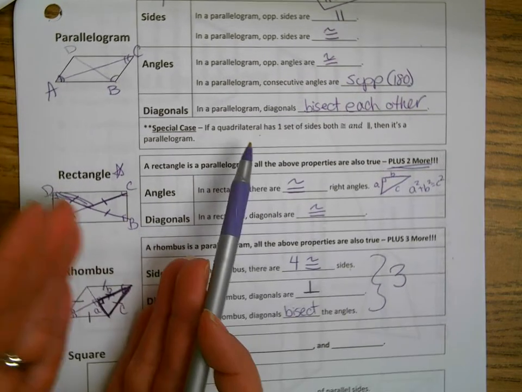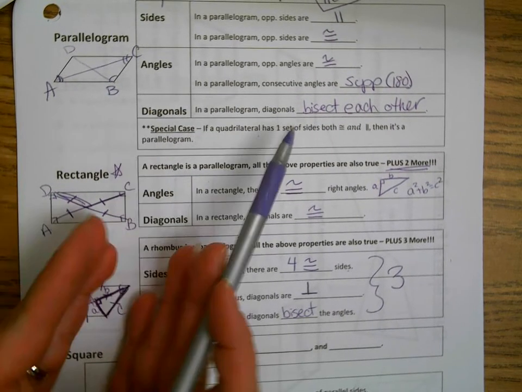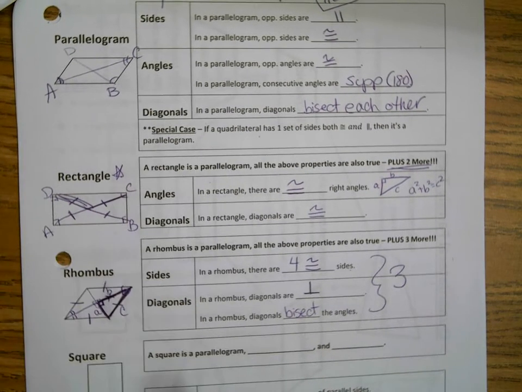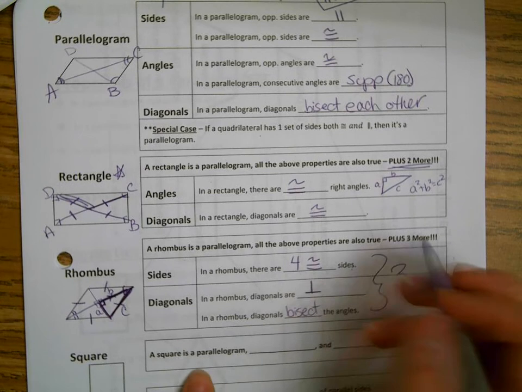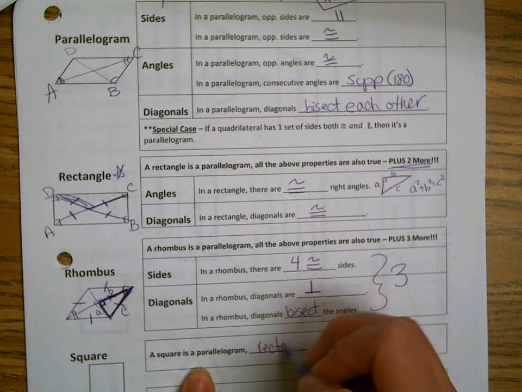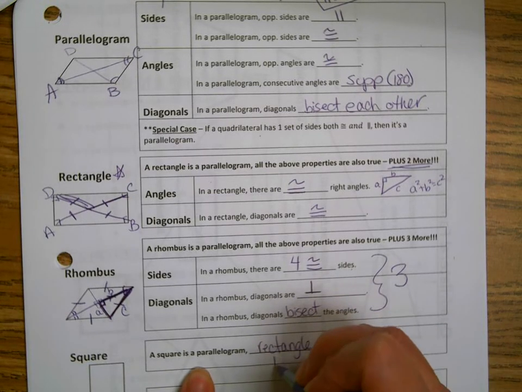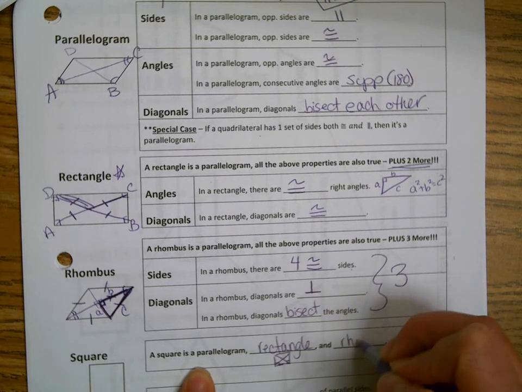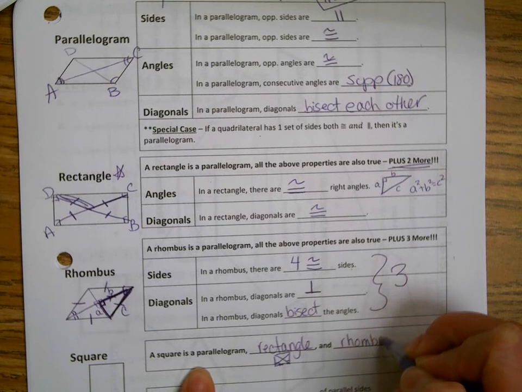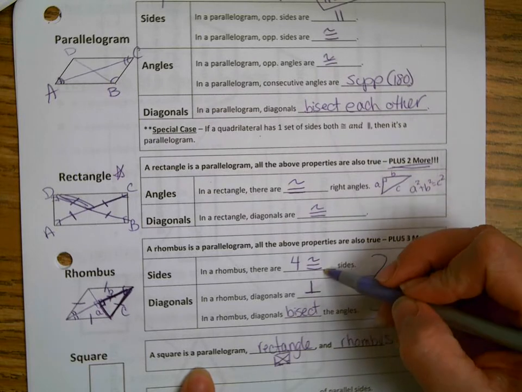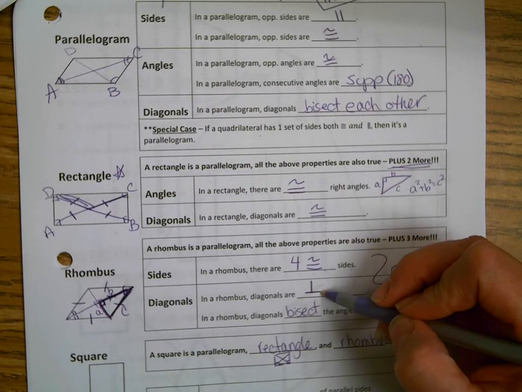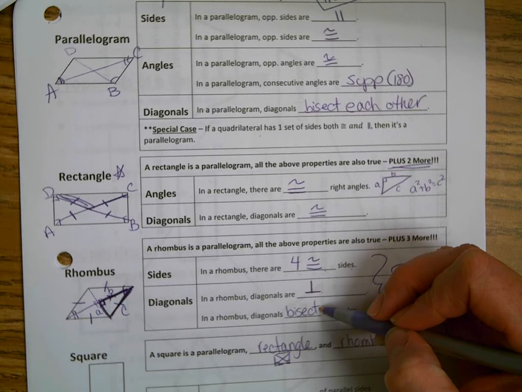So if I take that rhombus and I kind of stand its sides up, we get the square. So a square is a parallelogram rectangle with perpendicular sides, okay, and congruent diagonals. And it's also a rhombus where it has four equal sides. Diagonals will become perpendicular and bisect the angles.